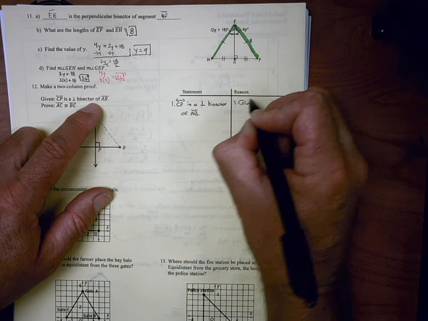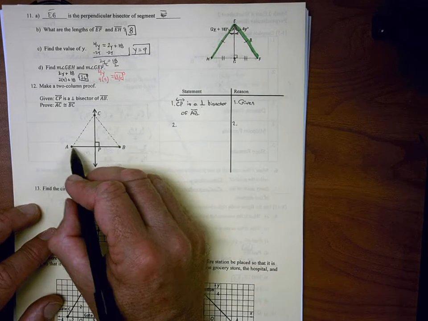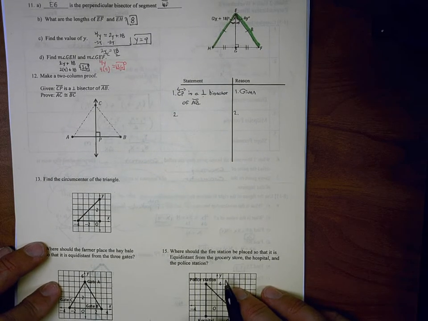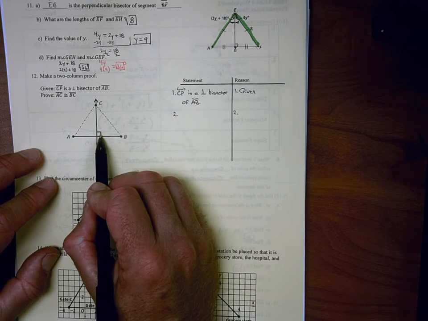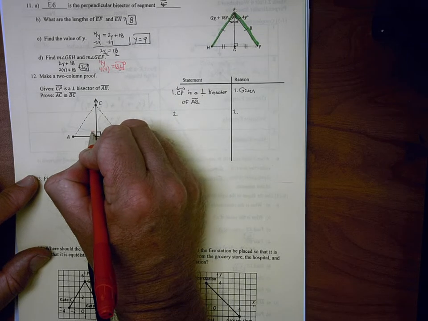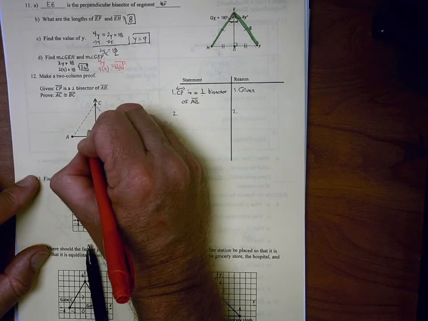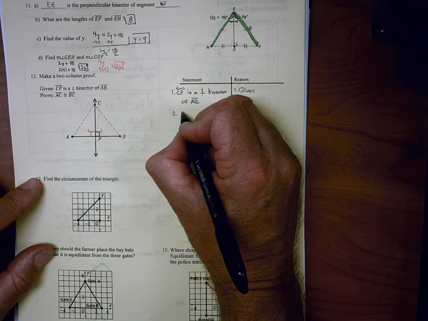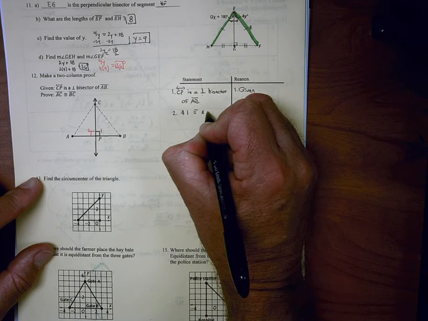All right, now let's go through this proof. Remember, whenever we're doing a proof, we always want to start and see, are there any pre-marked marks that we know are equal? And if you notice right here, we are told that this angle is 90 degrees. So that means that the angle right next to it has to be 90 degrees. I'm going to put a 1 here and indicate that as angle 1, and a 2 here as angle 2, and I'm going to say that angle 1 is congruent to angle 2.